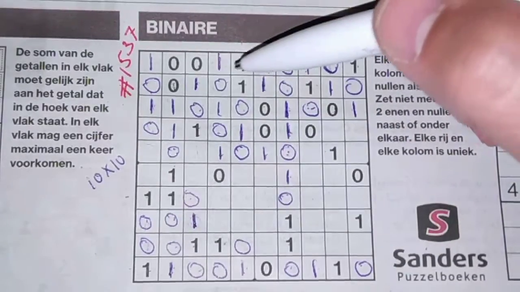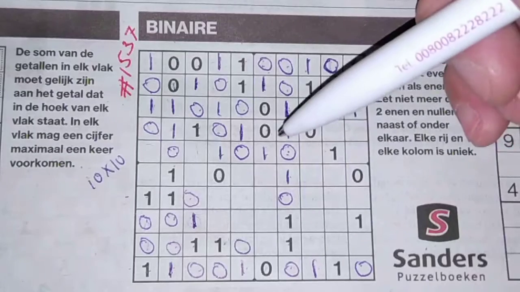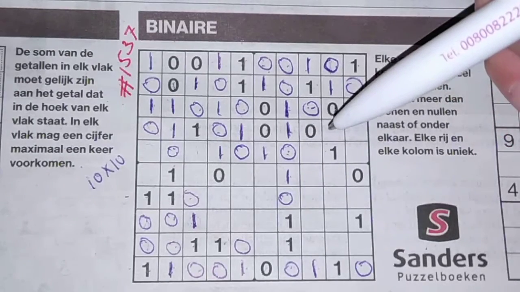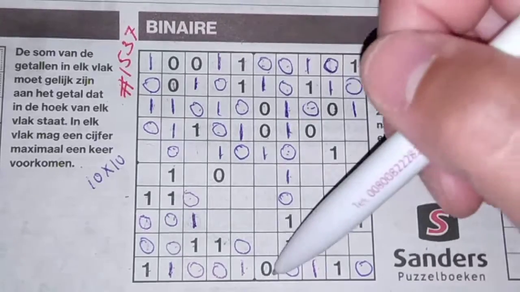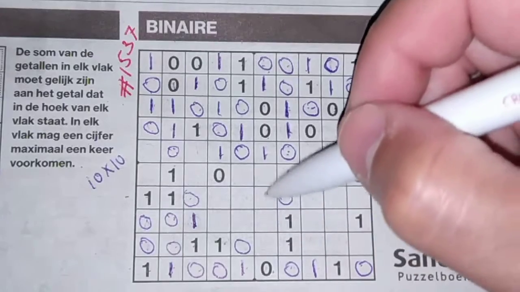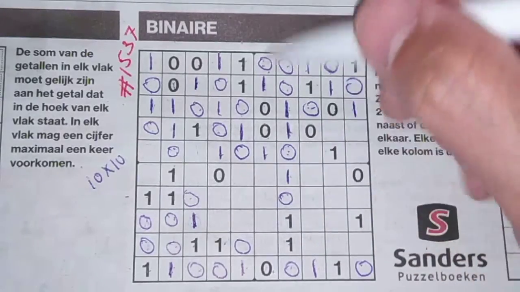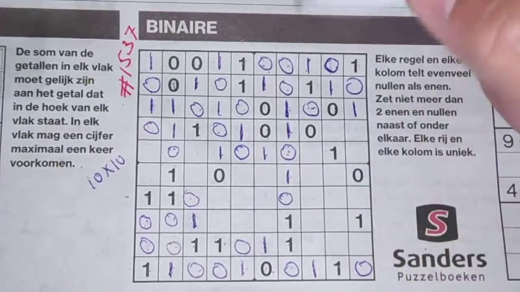Alright, and then 1, 2, 3, 4 O's. If I place number 5 here, then we have 4 ones in a row in this column, not allowed, so this cannot be an O. This should be a 1.